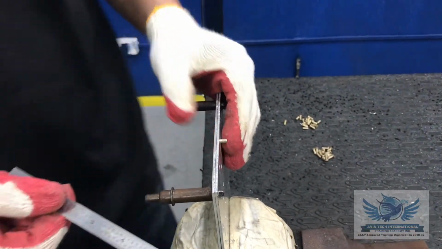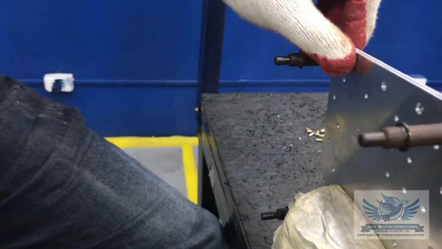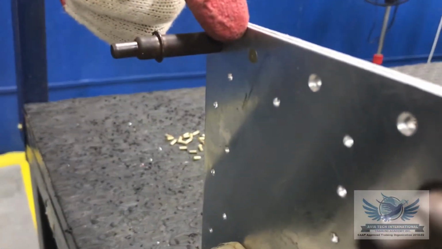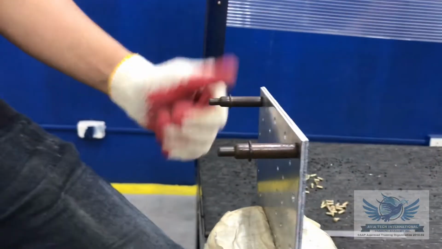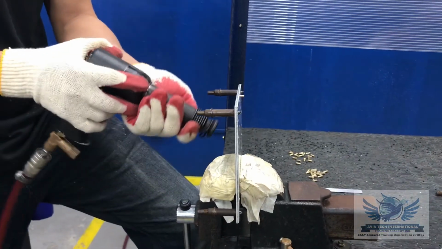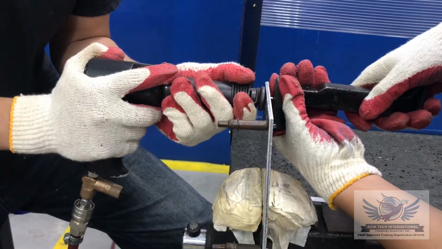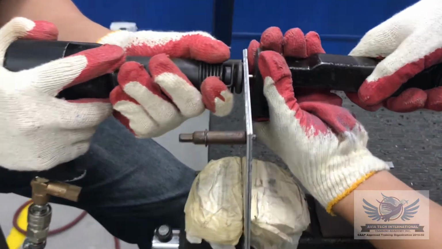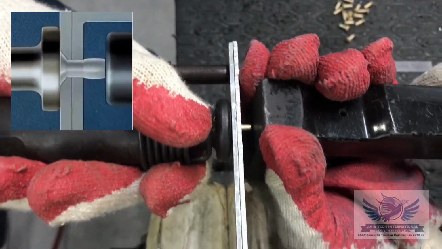Rivet in place, and the length is perfect. Time to install. And take time to appreciate the perfect nest that you made. I suggest to have a partner to buck for you. And before you start, make sure that you have a 90-degree angle for the bucking bar and the rivet gun.